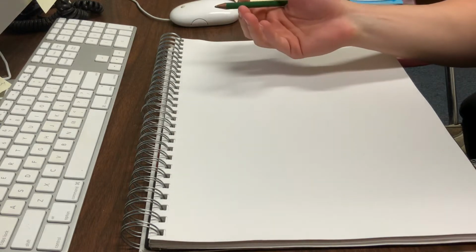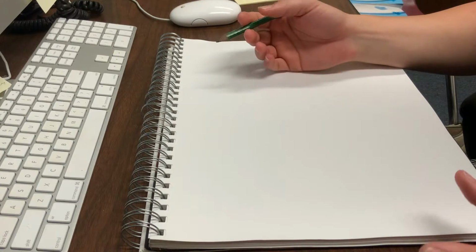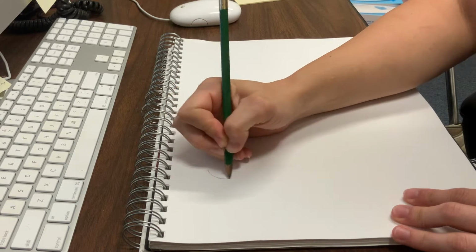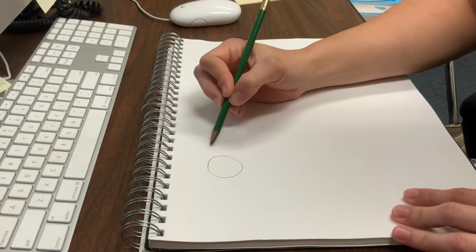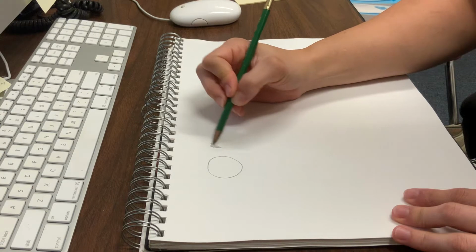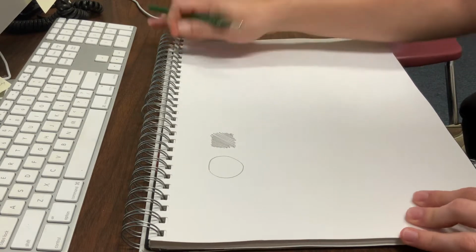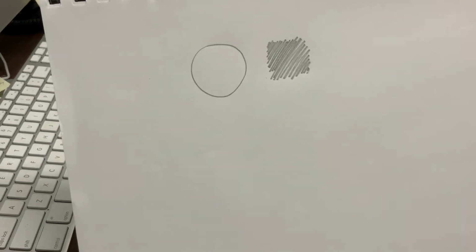Okay, so a shape is a flat area that stands out from the space around it due to a boundary, such as a line, or a boundary such as value. So it doesn't always have to be encased by a line. It can be encased by other things like value.